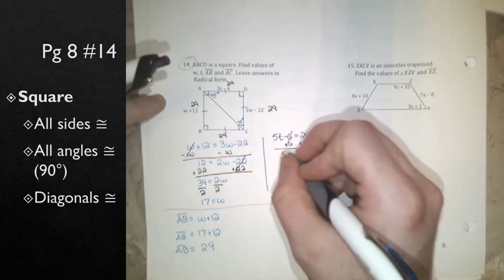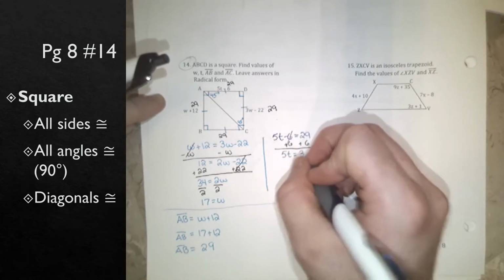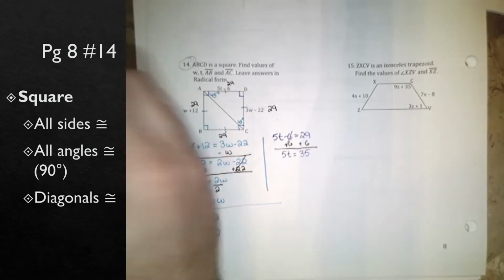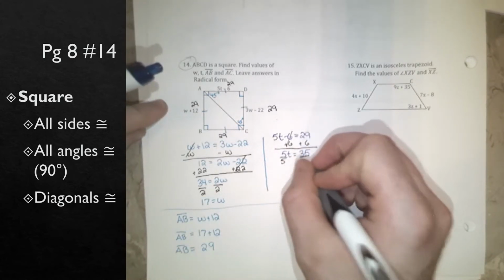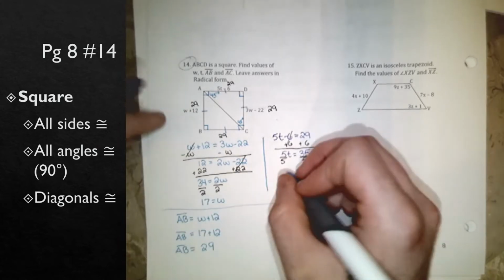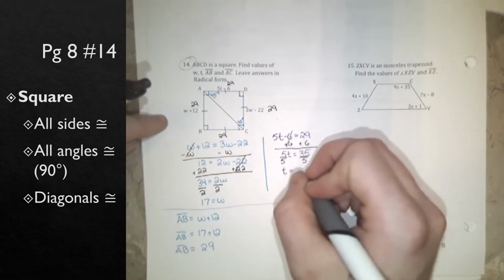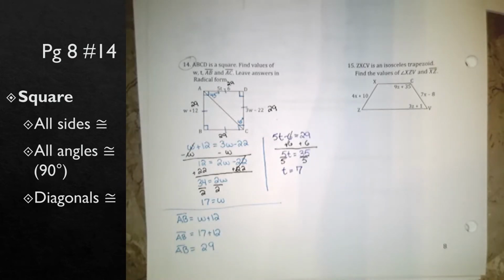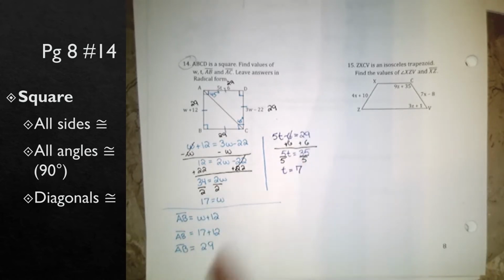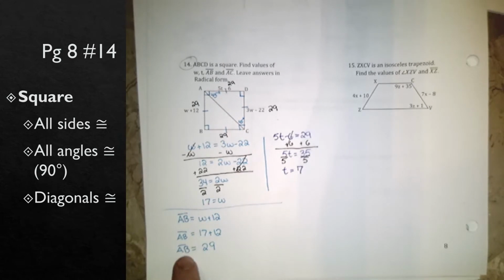And now it's 5T equals 35. Now I want to get T by itself, so now I'm going to divide by 5. And T equals 7. So now we have found W, we found T, and we found line segment AB.